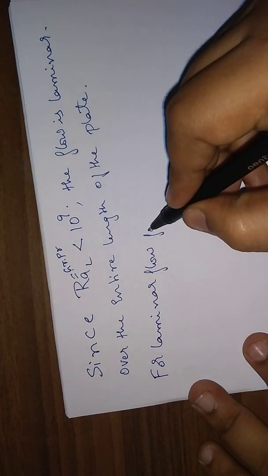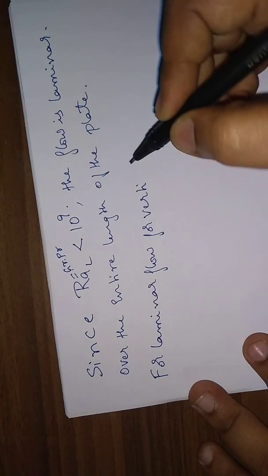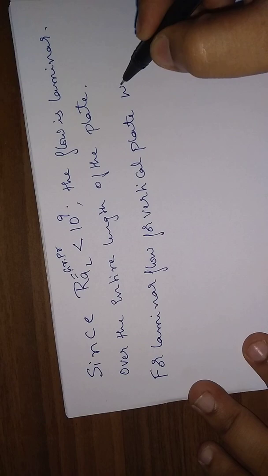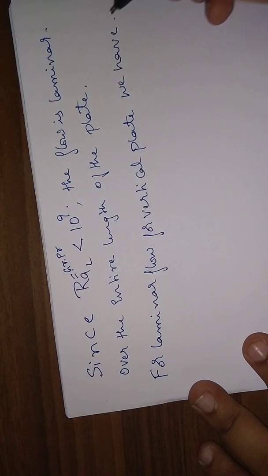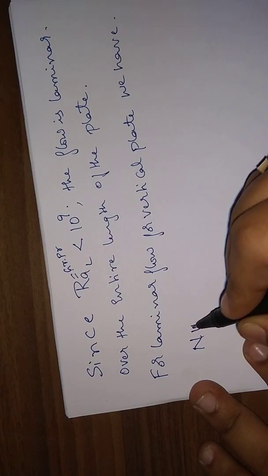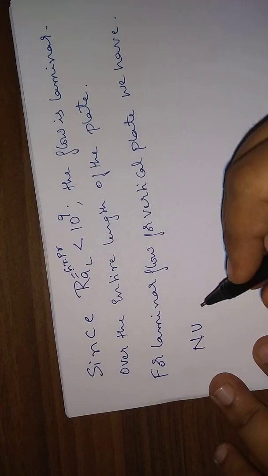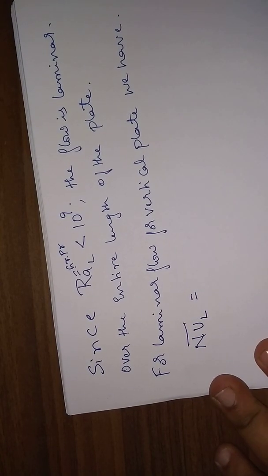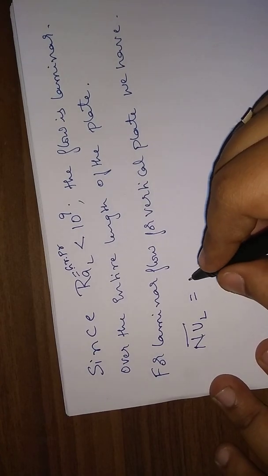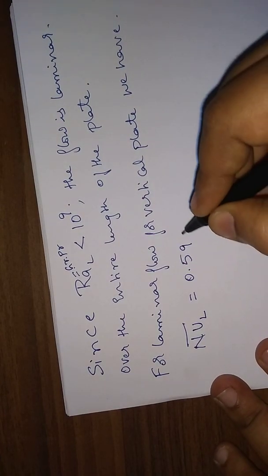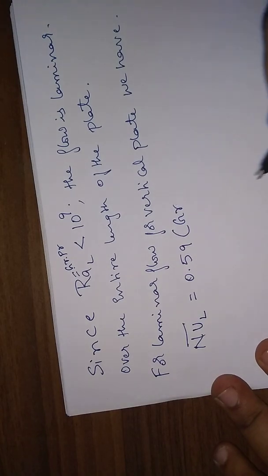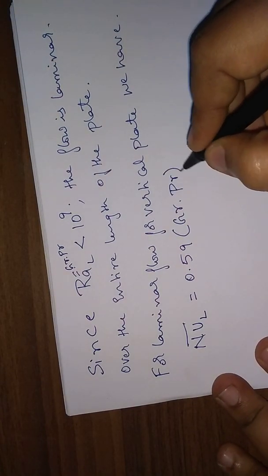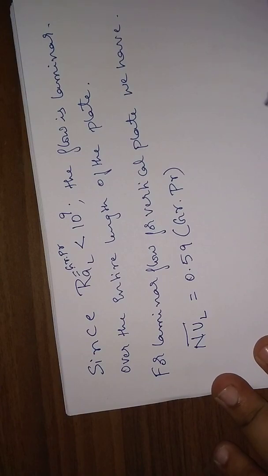For a vertical plate, we have Nu average L is equal to 0.59 into the product of Grashof number and Prandtl number to the power of 1 by 4.